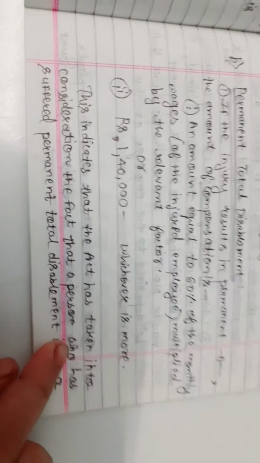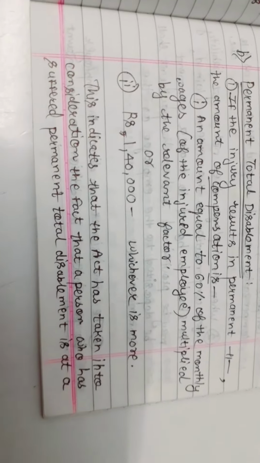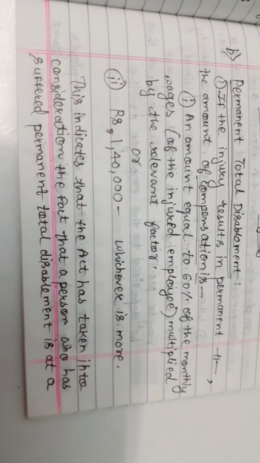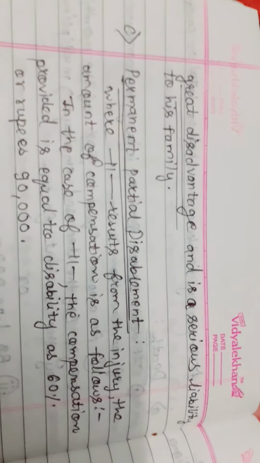This indicates that the Act has taken into consideration the fact that the person who has suffered permanent total disablement is at great disadvantage and is a serious liability to his family.